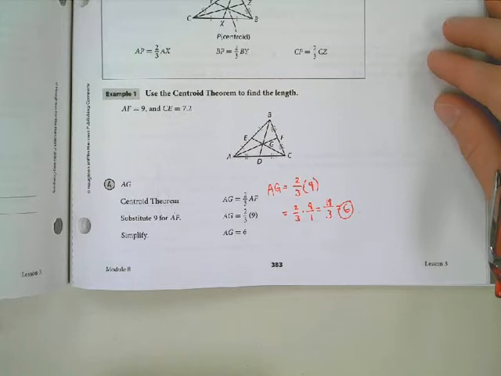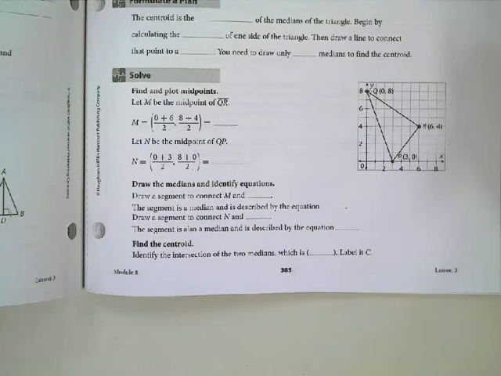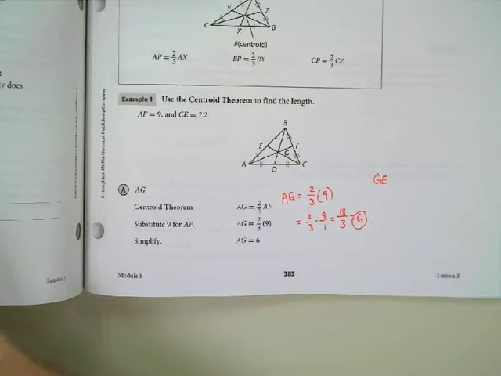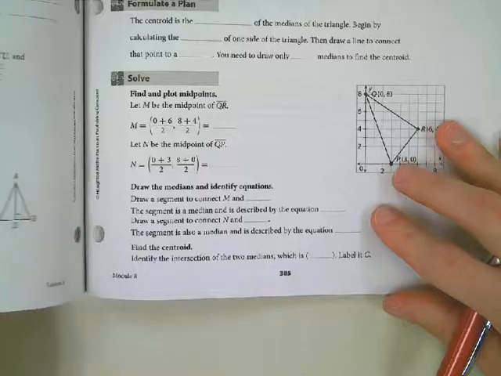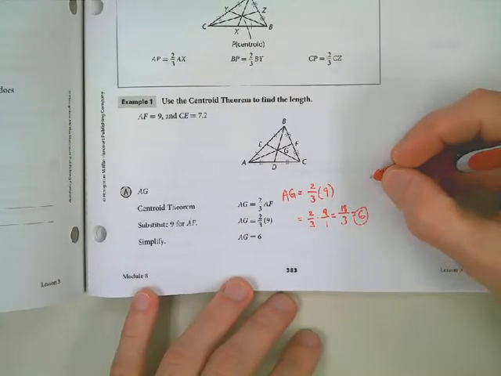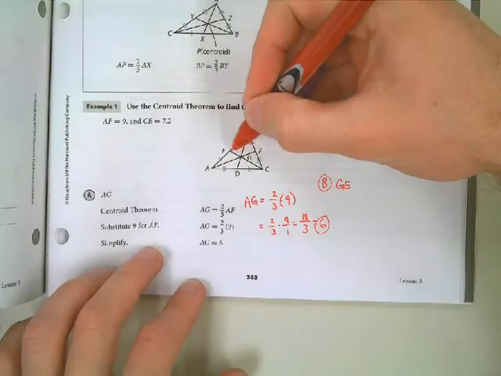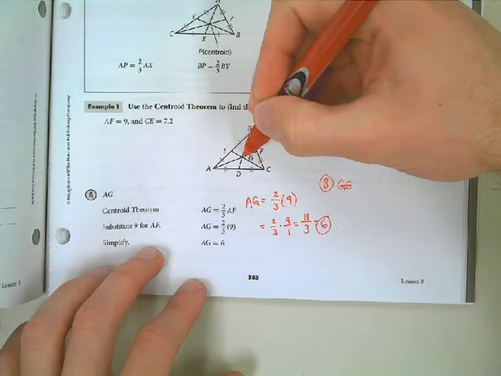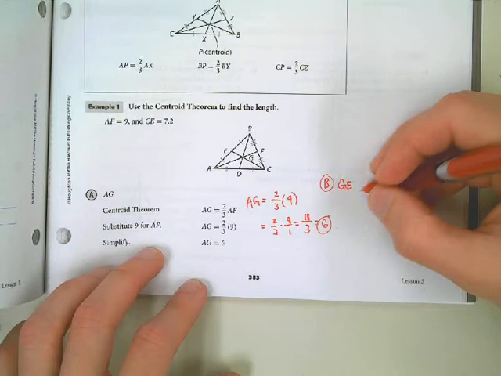Now, the top of the next page asks us to find GE, but I'm going to do the GE work here because otherwise we won't be able to see it. So I'm going to zoom out just a little bit. On the top of the next page it says GE is what it wants us to find. So let's find the measure of GE. GE is part of the big median CE. Is that the 1/3 part of CE or the 2/3 part? It's the 1/3 part. So GE is equal to 1/3 of CE.